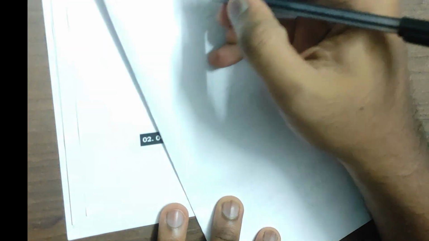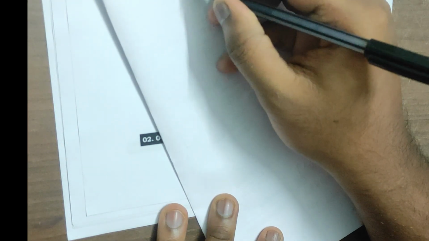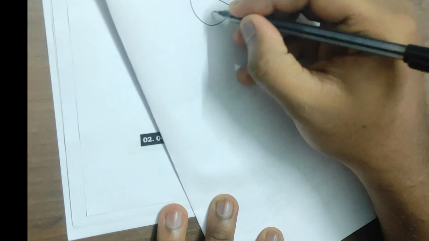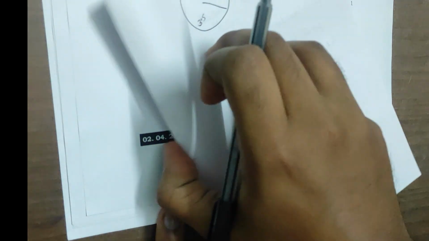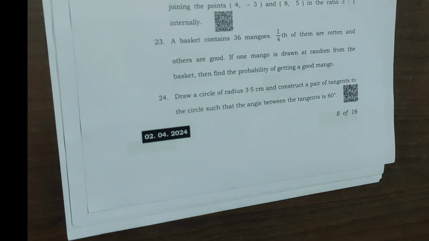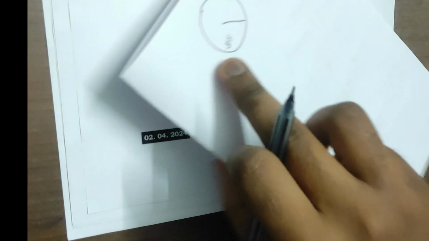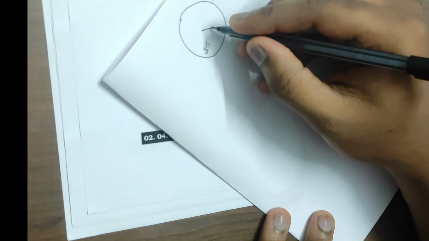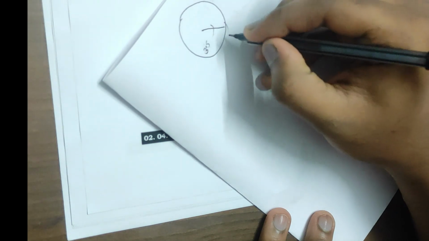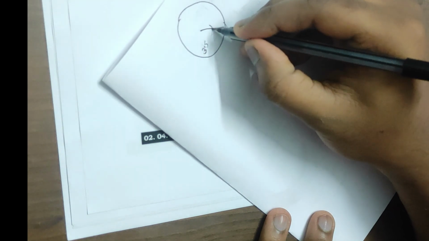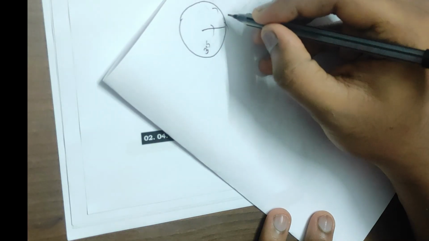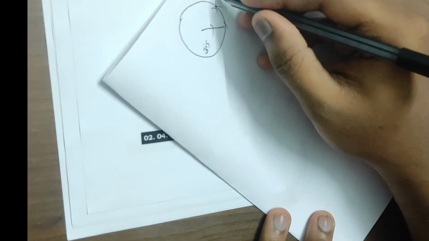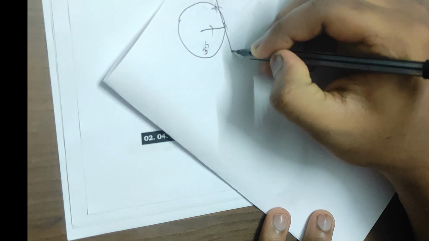They have asked first to draw a circle. Initially you have to draw a circle by considering 3.5 as the radius. The distance between these points should be 3.5 cm. Now they have asked to construct a pair of tangents. First, by taking a small segment from here, divide the line segment using compass. Then from here keep this point, divide here and divide here. Then you will get a line segment that passes through here.